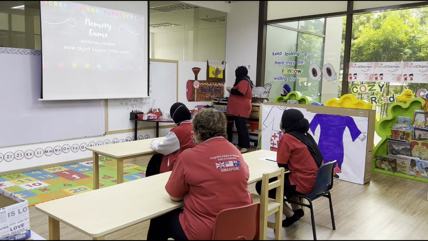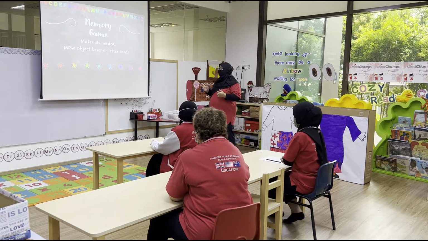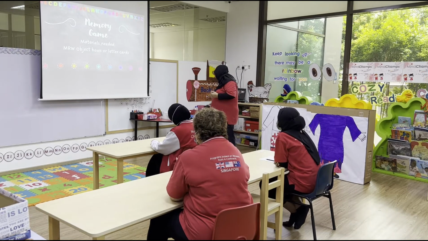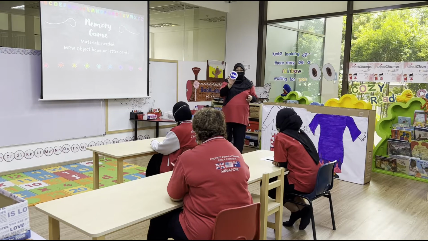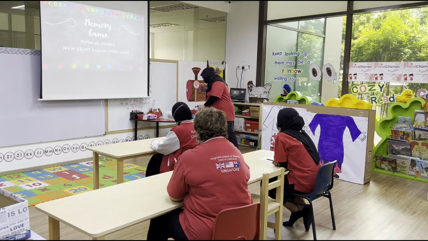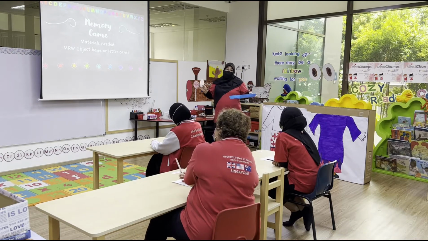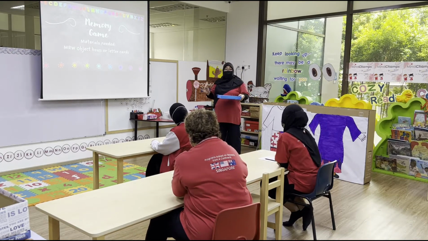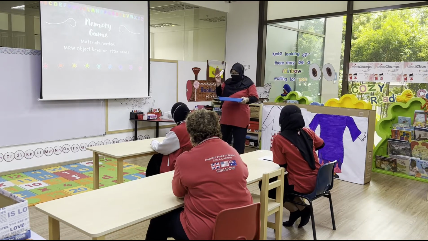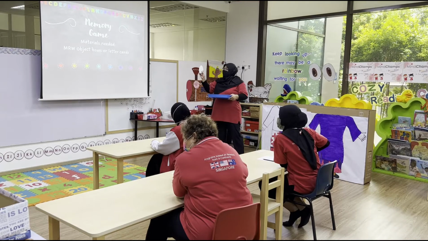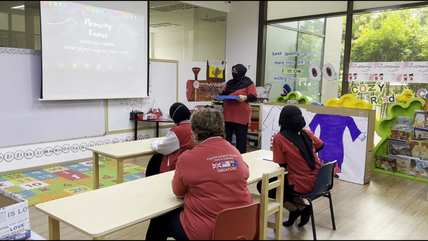So the first one is a memory game. The materials needed are MRW object boxes or letter cards. So we have here the MRW boxes that I borrowed from Miss Judy, and of course the letter cards here, right? These are very easily available, so you can get them easily.